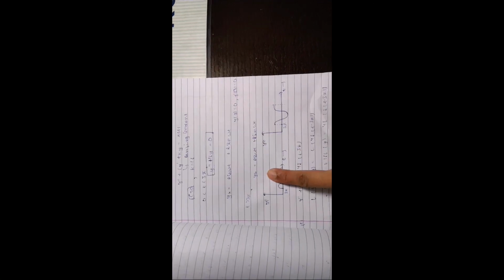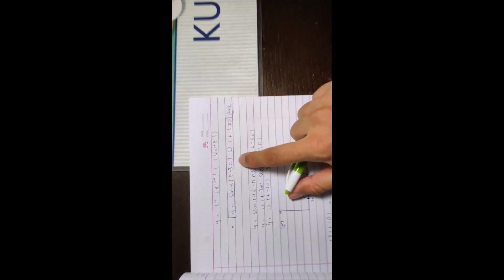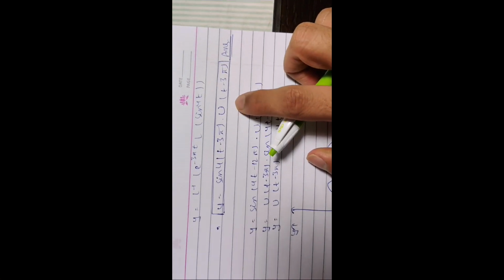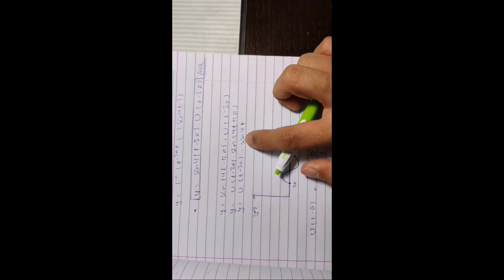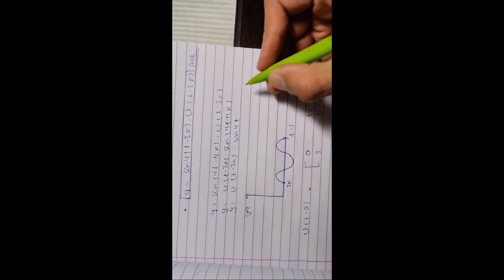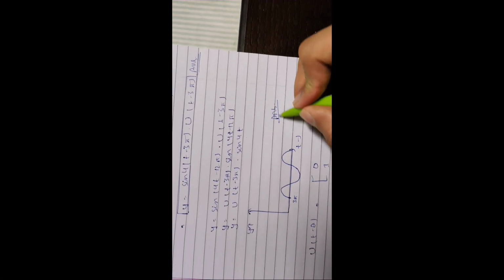Let's recapitulate. The phenomenon is the hammer response on the mass spring system for a very short period of time, and the graph which I made was either this or this, and actually it's this. The solution is this, sine 4(t minus 3 pi) into u(t minus 3 pi), which we again simplified into this. Then this is the graph. So these are the answers. So this is it. Thank you.